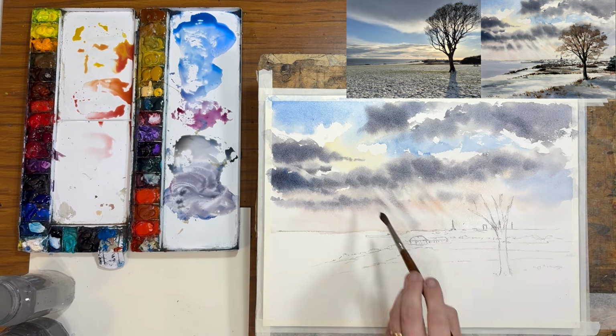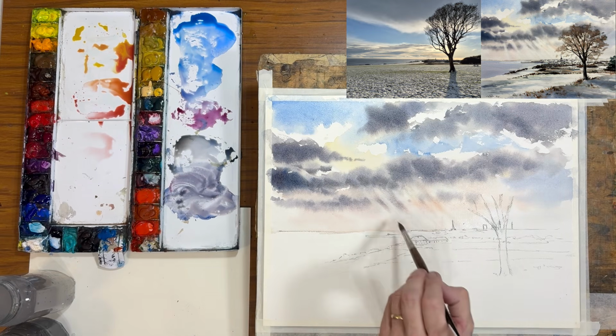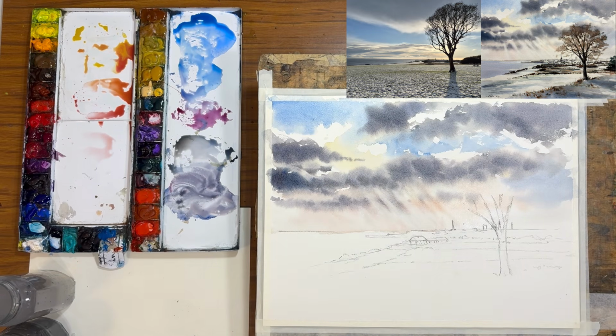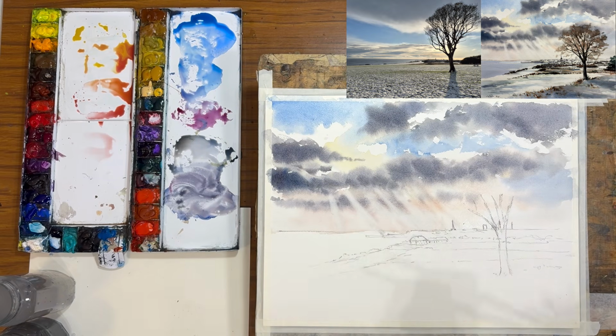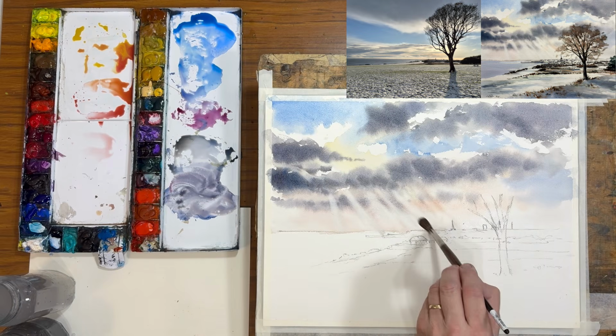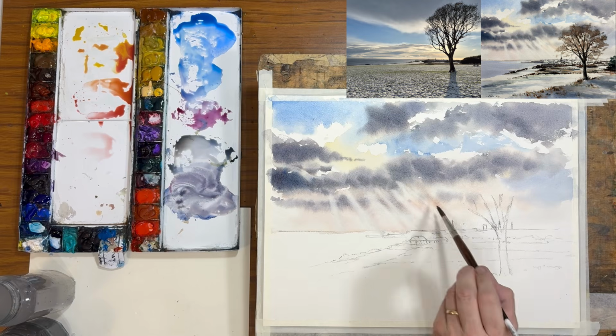And if it doesn't quite work out, often it does work quite well straight away. In this case, it hasn't quite worked as well. So what I'm going to do is, in the same finger mark areas, I'm going to get my brush, wet my brush, and lift off some of the colour just to give that feeling of rays coming through the clouds, to give that extra little bit of dynamic that we're trying to do to this painting.